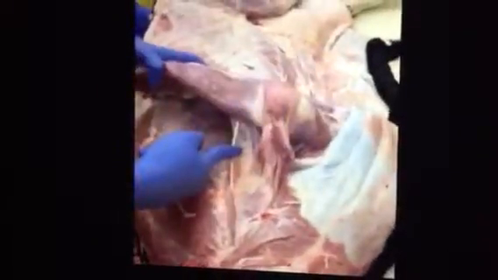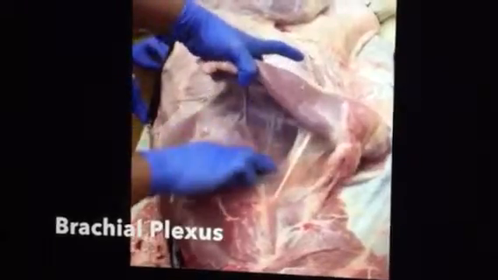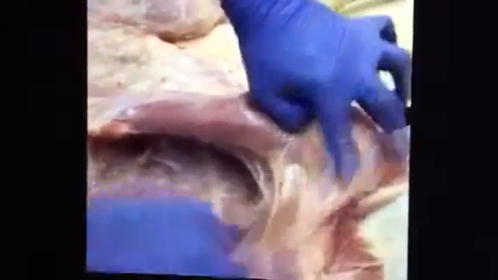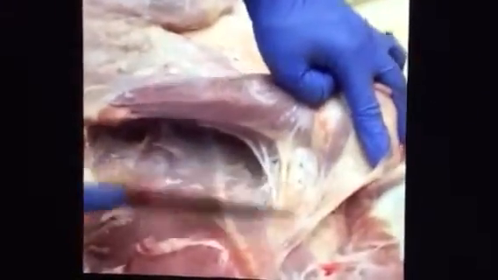Under the scapula, you find the brachial plexus, which is a network of nerves to the brachium. The white cord-like things is the brachial plexus. Right here.